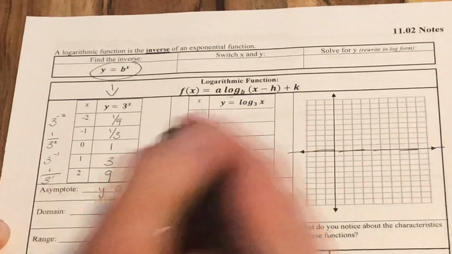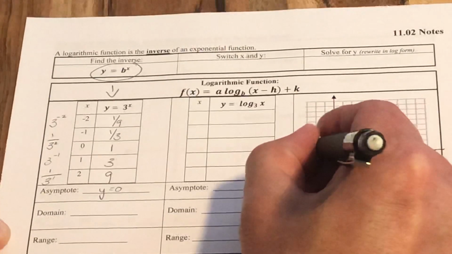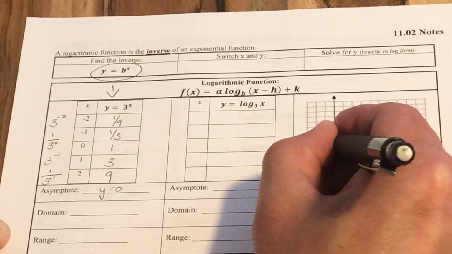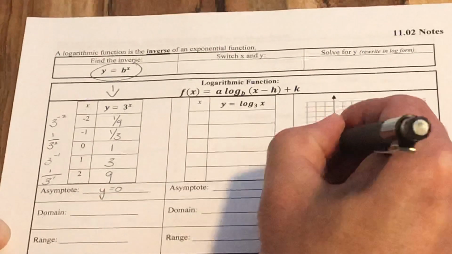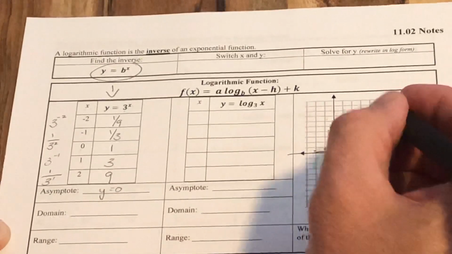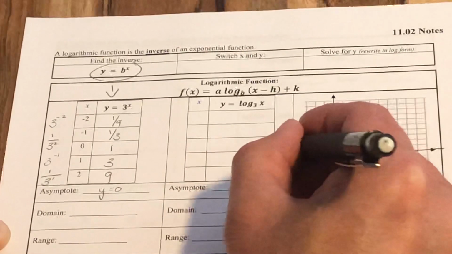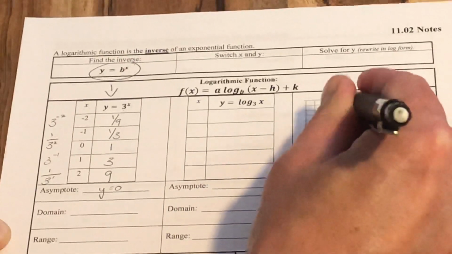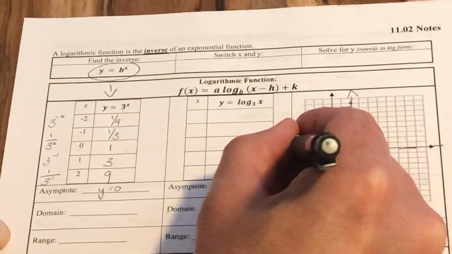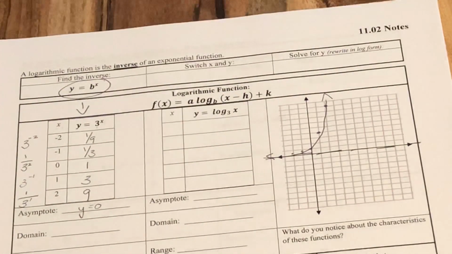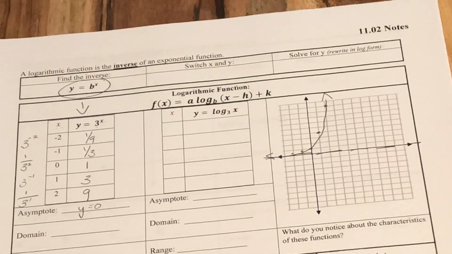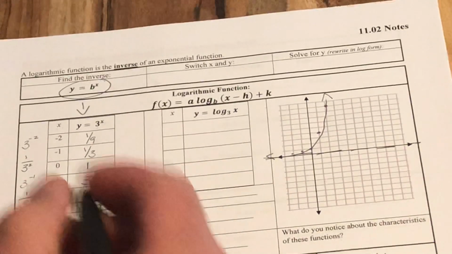All right. And then we'll plot our points: at negative 2 it's 1/9, at 0 it's 1, at 1 it's 3, and at 2 it's 9. And we're going to have an exponential growth function that looks like that. We did that before we left. We were supposed to do it last week as well, looking at our domain.